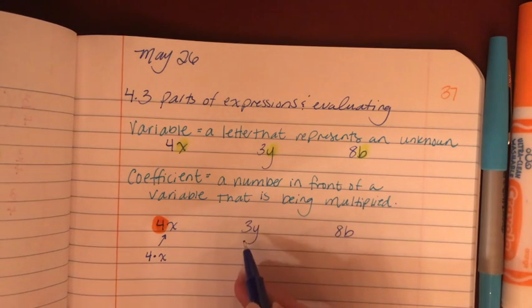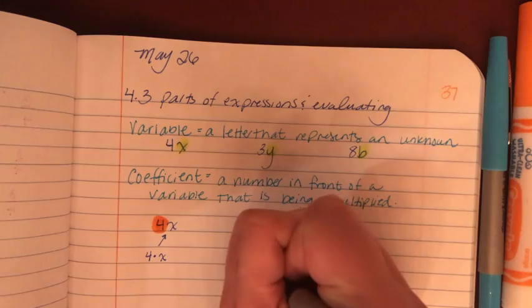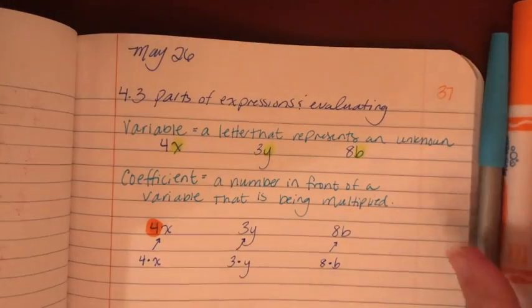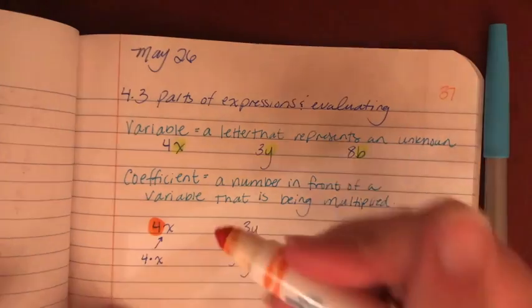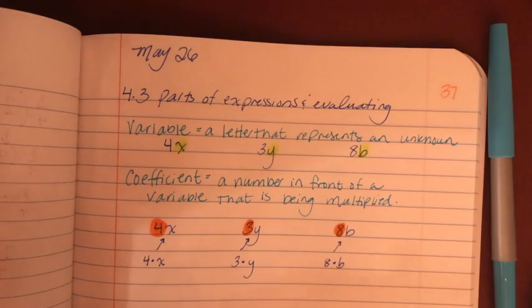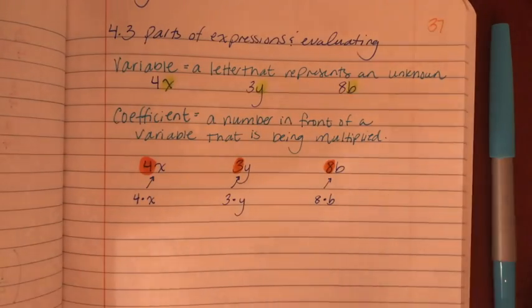There's no operation. So that operation, what that means is multiply. So this here would be 3 times y, and that would be 8 times b, where the number in front is the coefficient. Okay, so those are the most important parts of expressions and equations, the variable and the coefficient.